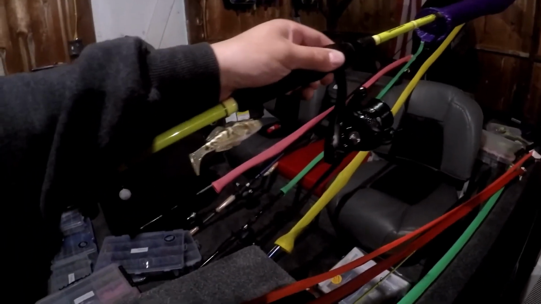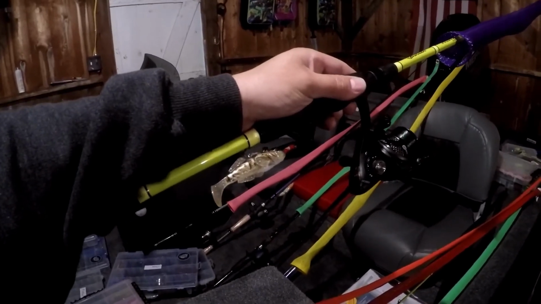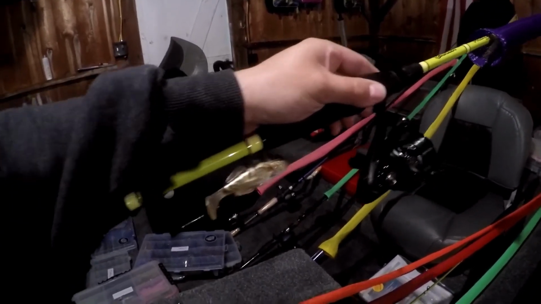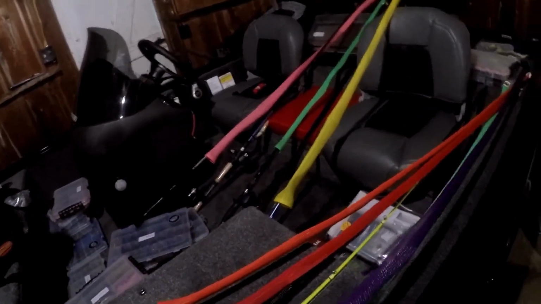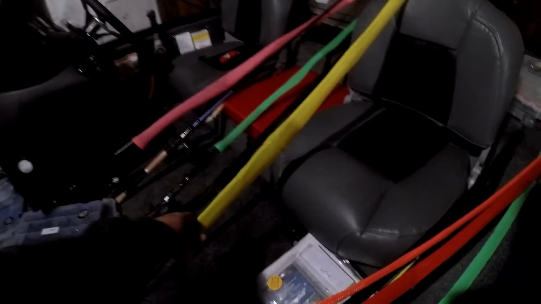Right here we got this guy in spinning gear. It's been doing really well. This is the Live Target Goby. Little paddle tail swim bait. That's a secret little bait that I've been using. Really deadly on the smallmouth.